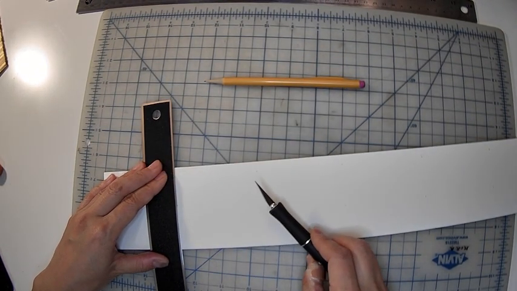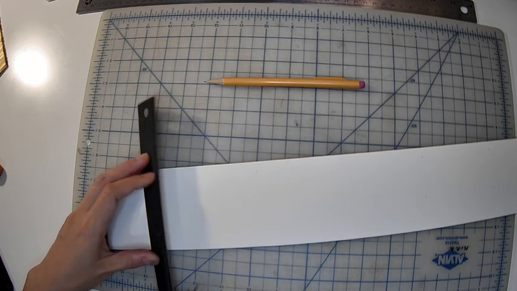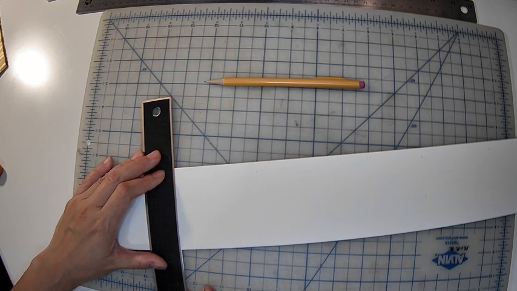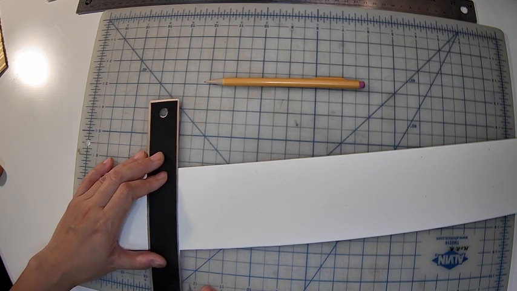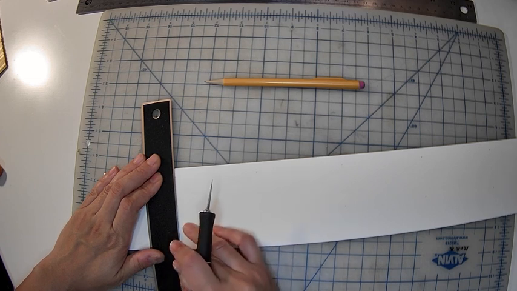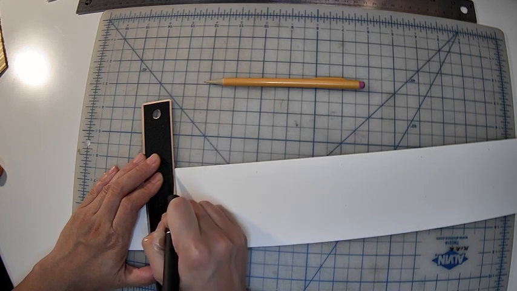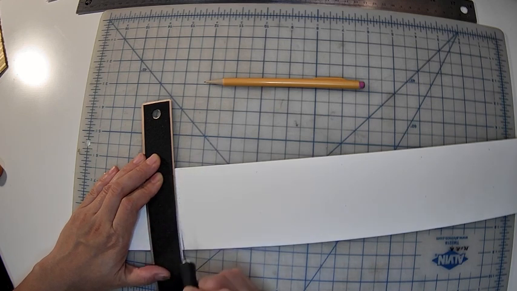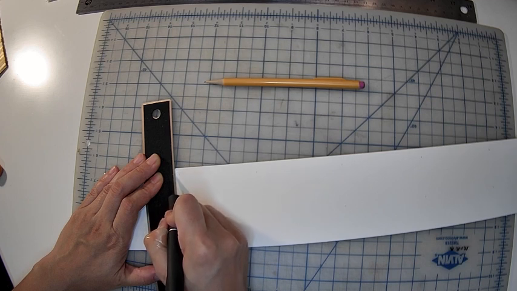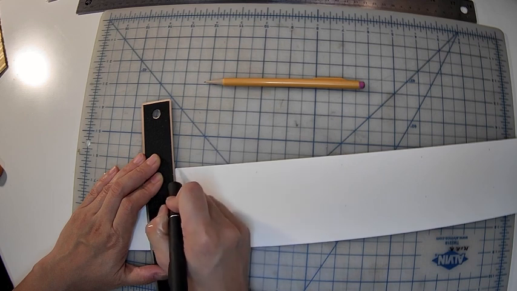And again, use a sharp blade for the X-Acto knife, and since you're cutting a really small area, it slips. So make sure your ruler is pressed down firmly so it doesn't move. I'm going to give a really slight cut of the top surface of the core, which is paper.